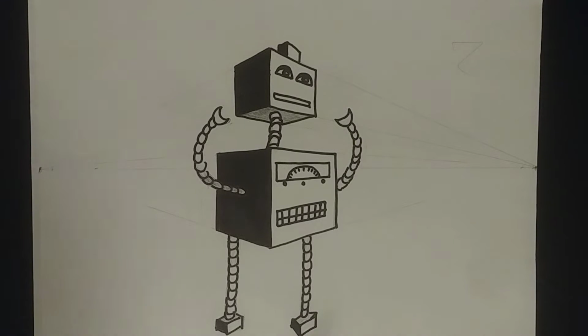So this is my example, and you can make yours different, certainly, than this, but we're going to kind of work together to at least get it started, and you can kind of see how that goes. So the first thing we want to do is we want to start to get those 2 vanishing points. So you want to get your paper, your pencil, your eraser, and your ruler.